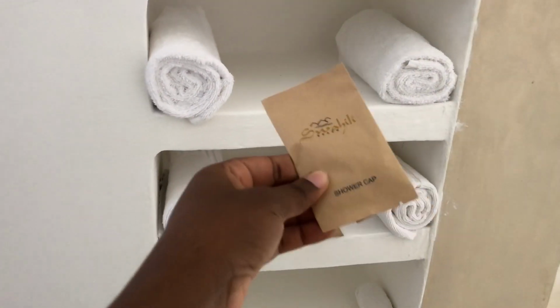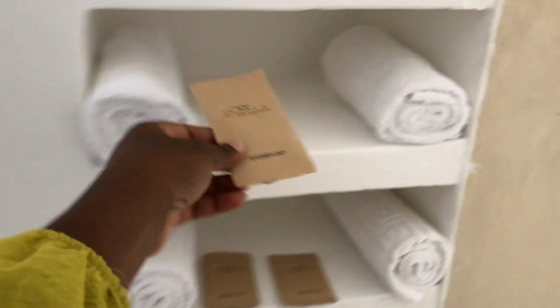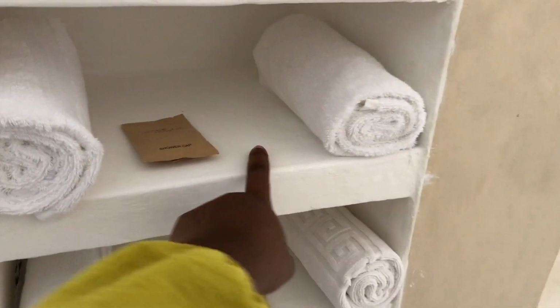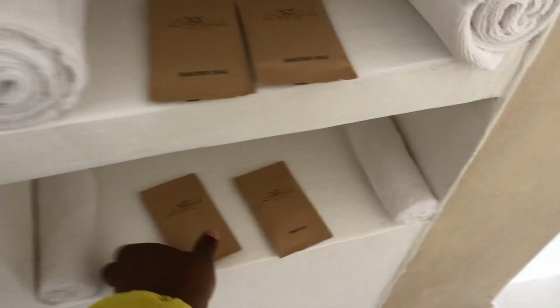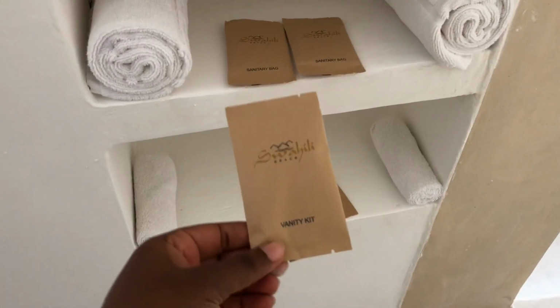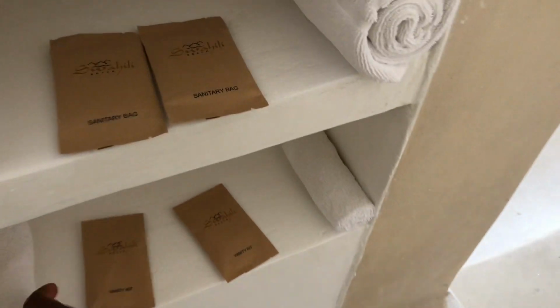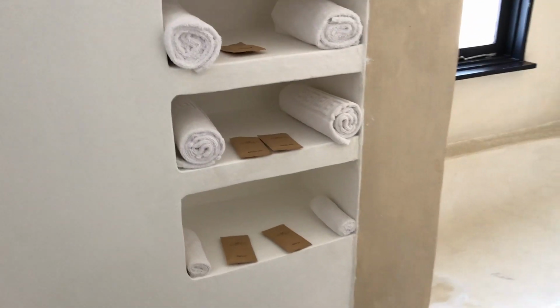So this is my shower cup. There were two shower cups. I used one when I was showering. There is a sanitary bag in case you need use of that. And then there is the vanity kit. Yeah, so this is the section.